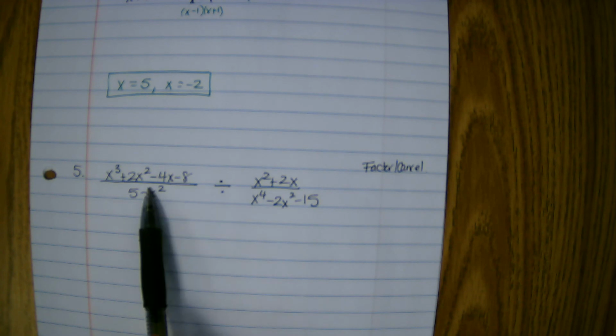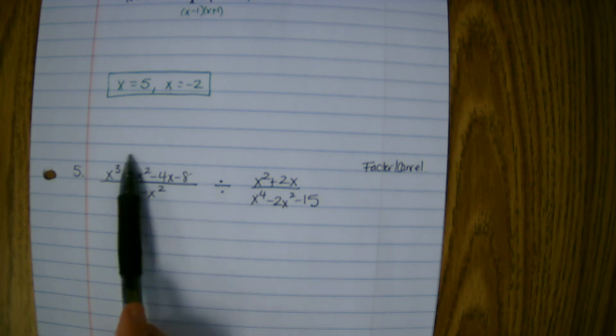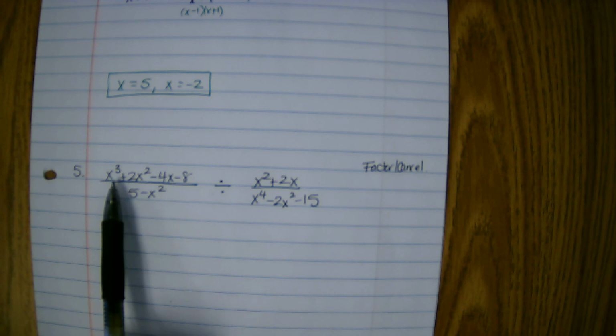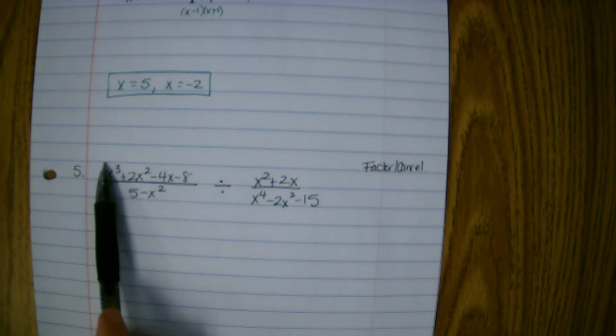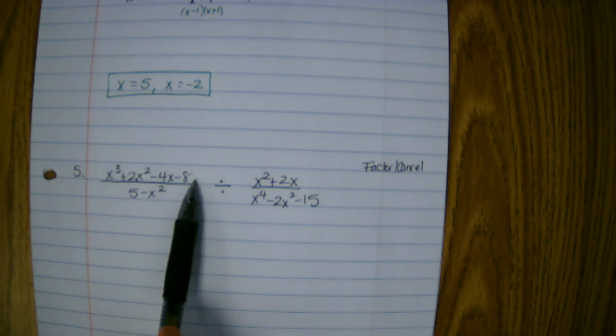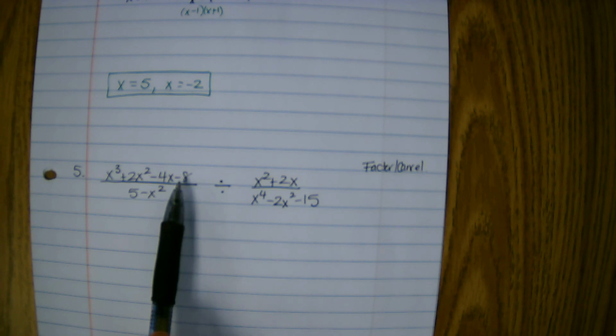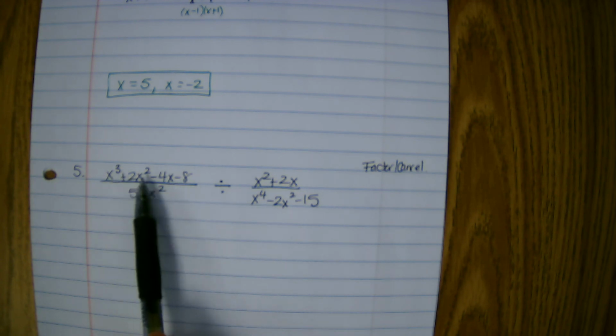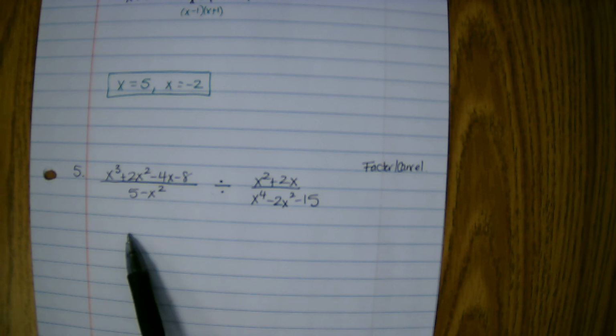Remember, with division, you want to keep, change, flip. This one's also a little tricky here. It's 4 terms. So give this a try on your own and then come back to check your answer. All right, so this part here, make sure you factored by grouping. So group the first 2 and the last 2. And when you do that, you actually would end up with x squared minus 4 times x plus 2. And then you can factor the x squared minus 4 into x plus 2, x minus 2.